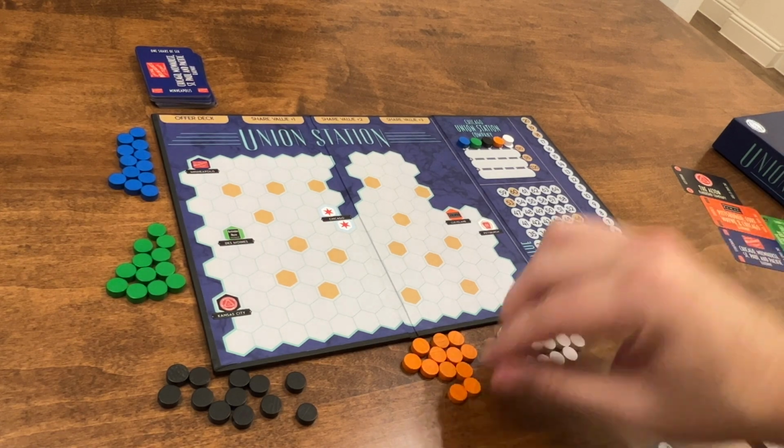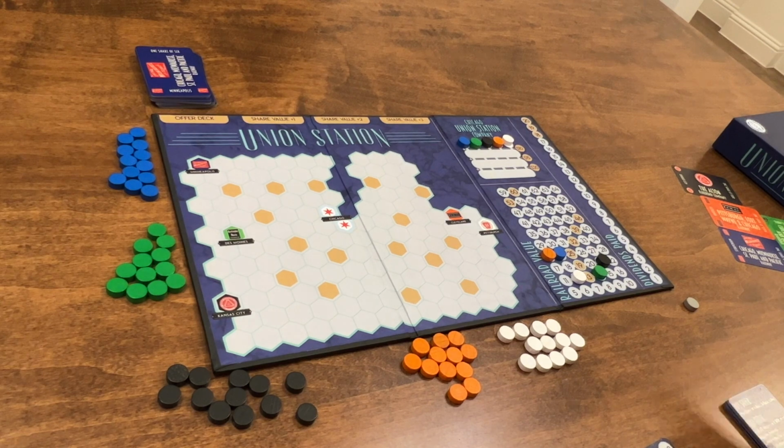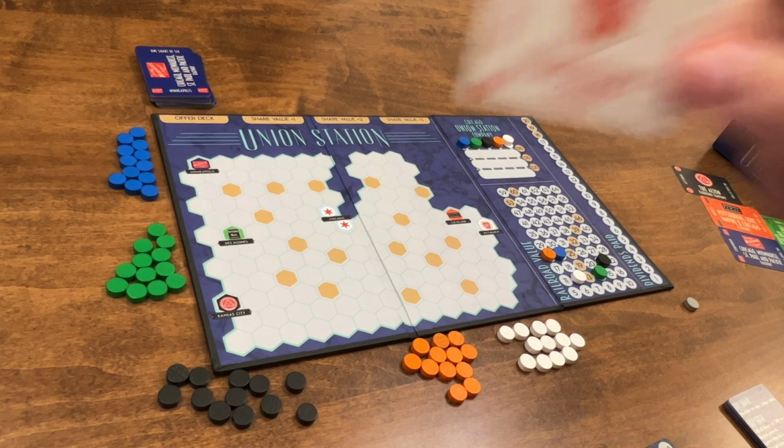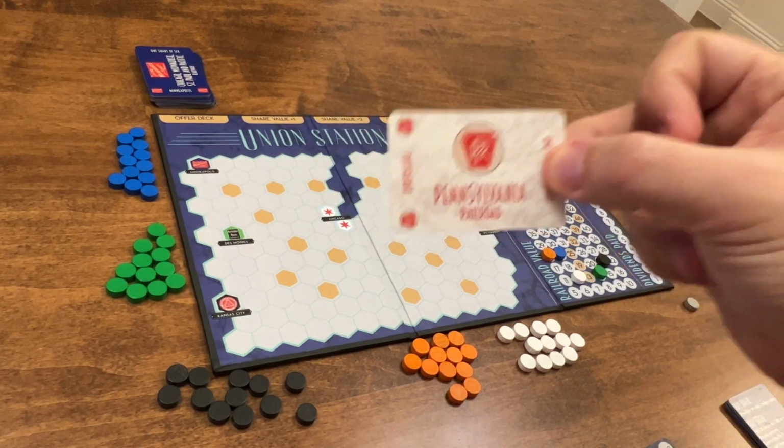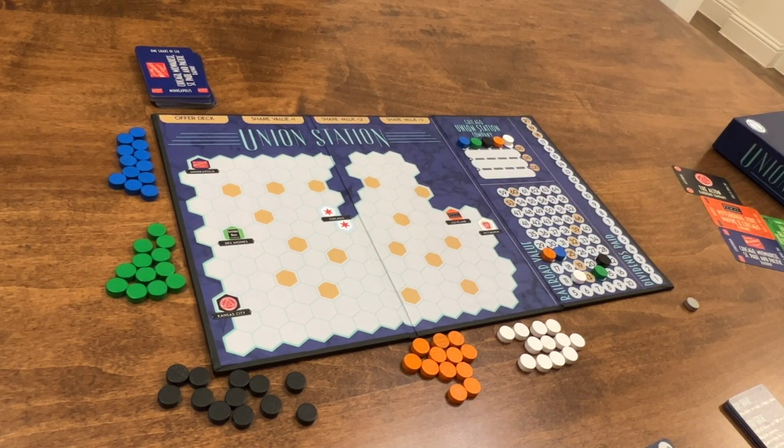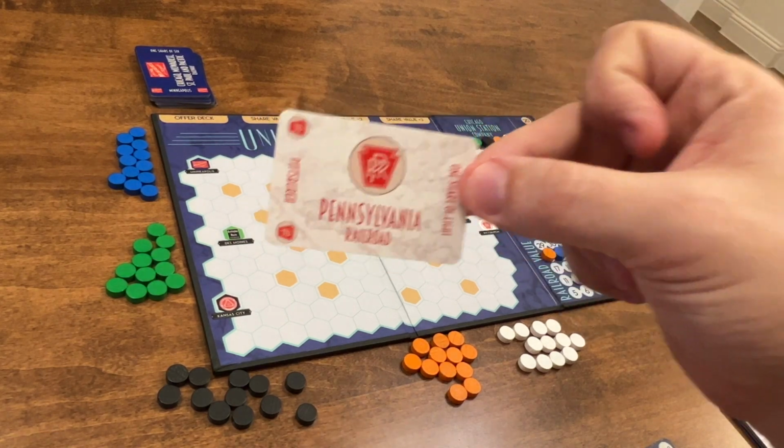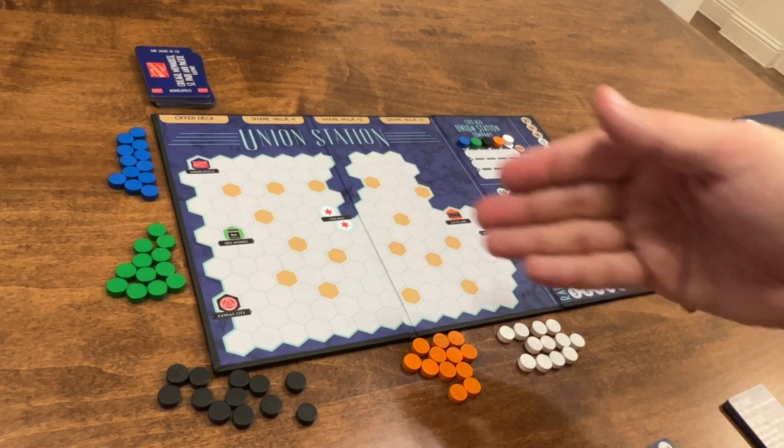Laying track is the left side of the board. When you lay track, a couple of things happen. First of all, and most importantly, you can only lay track if you own a share of that company. You're going to own shares of multiple companies, and you get to decide which company builds track on your turn. I only own one share, the white share, so I'm going to lay track.